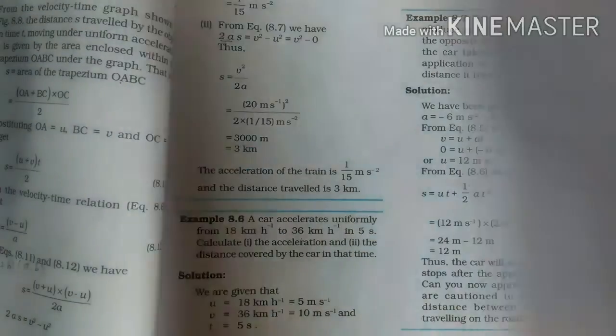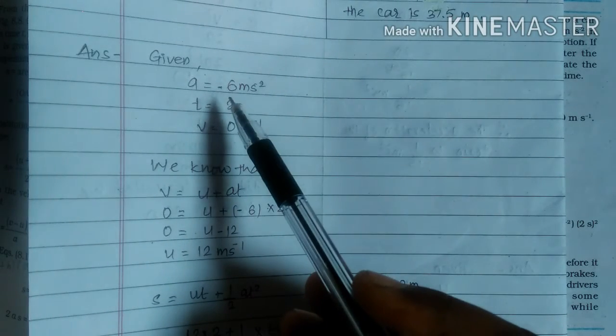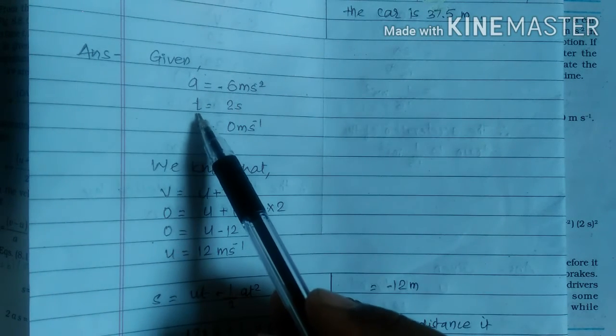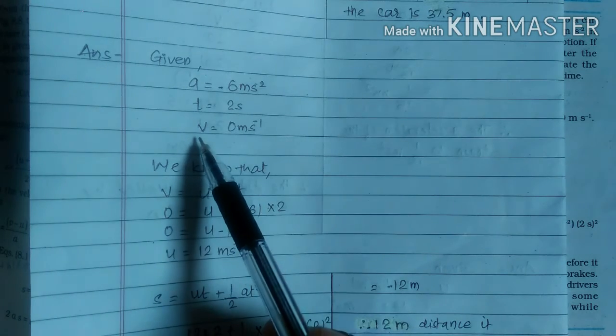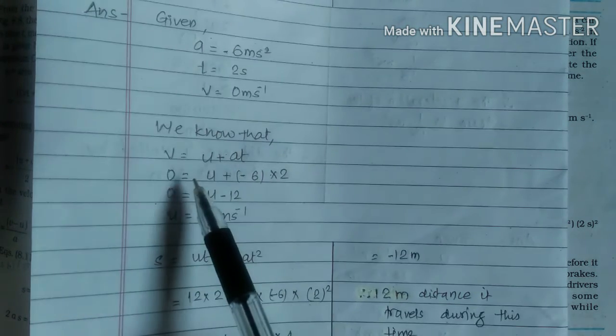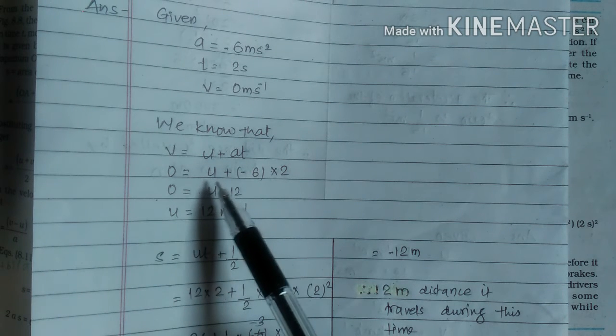Now see, in given, acceleration opposite is 6 meter per second square, t is 2 seconds, then velocity is 0 meter per second. Now we know the formula, first v is equal to u plus at. First we have to calculate u.